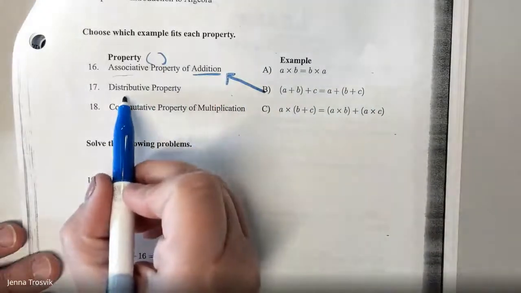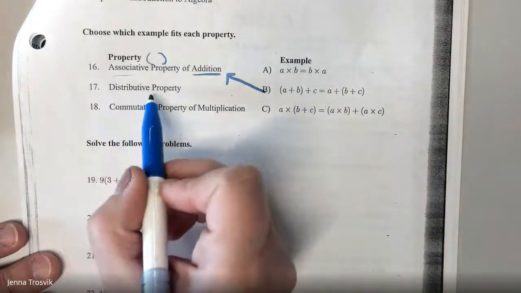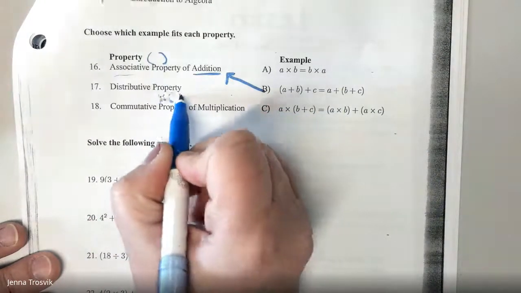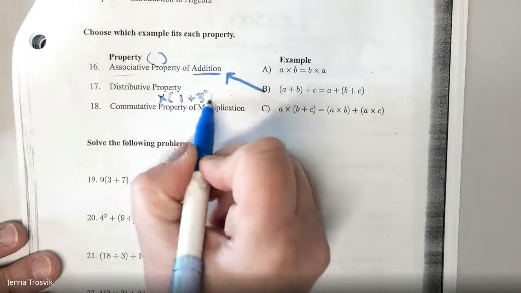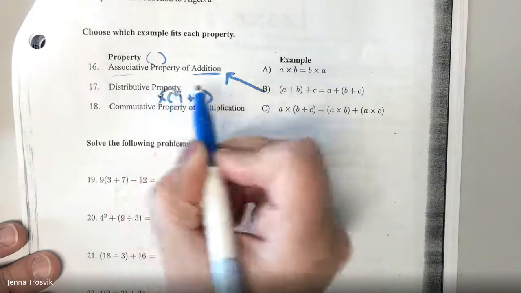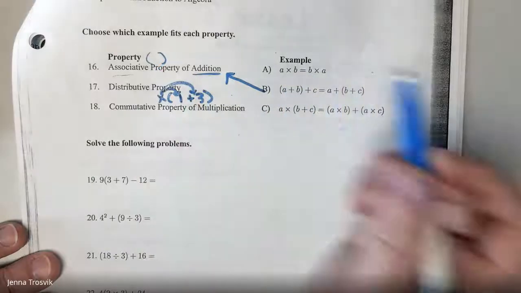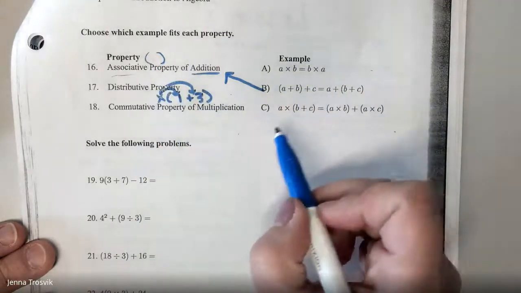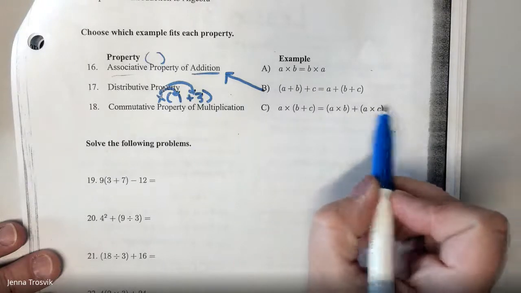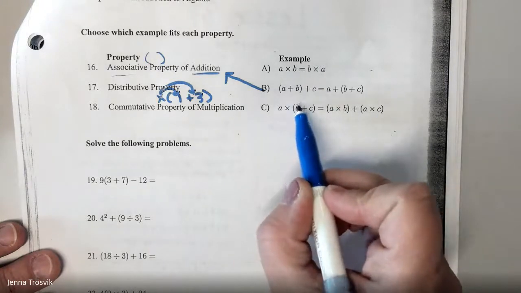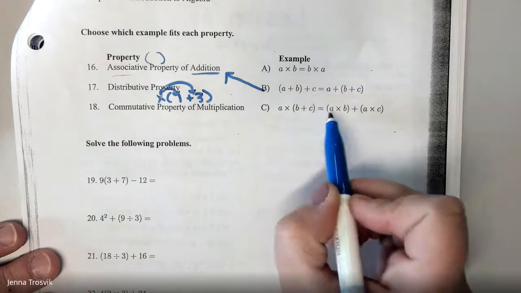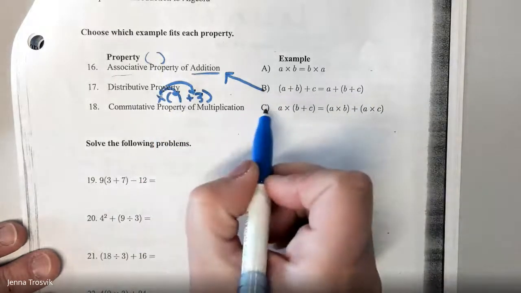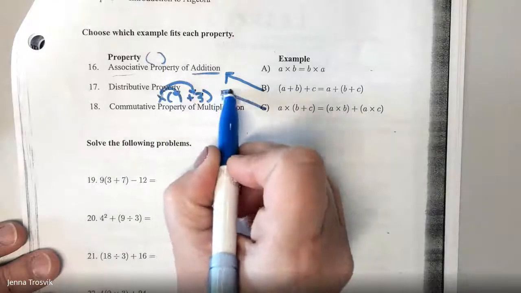The distributive property. Distribute means we are taking a piece outside of our equation and we are distributing to each number inside our equation. So x goes to the 1 and x goes to the 3. So we are distributing each piece. The only equation that is doing this is C. A times B plus A times C. We distributed A to each equation. So C would be our distributive property.